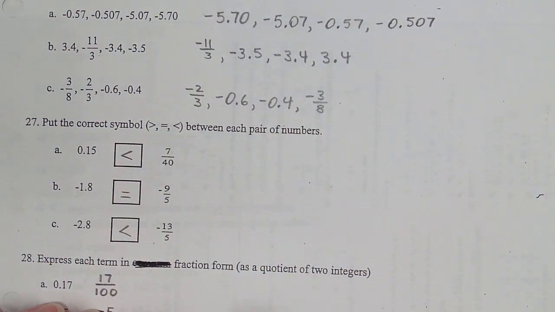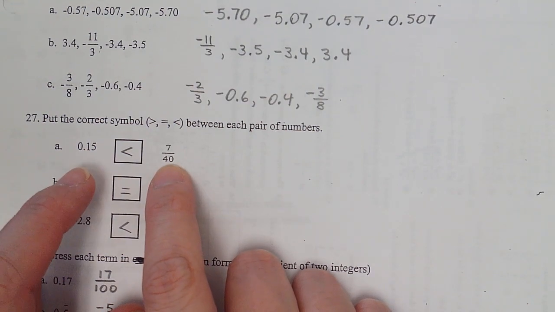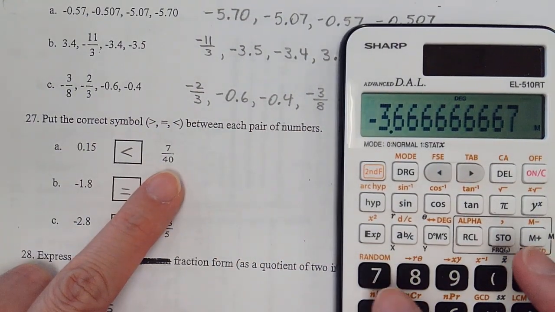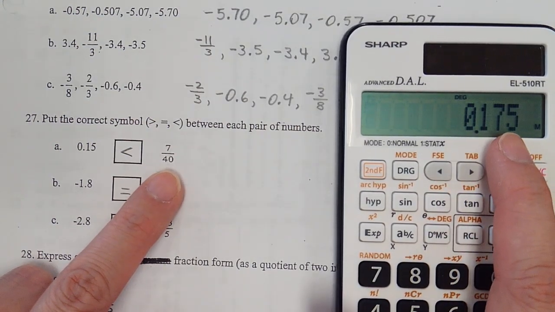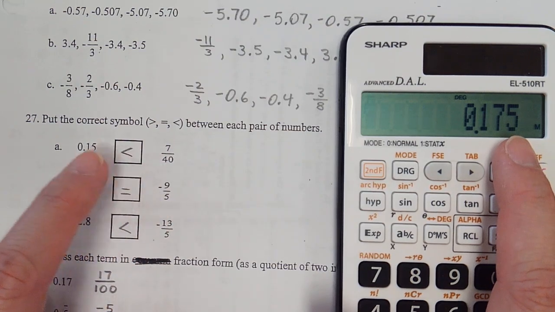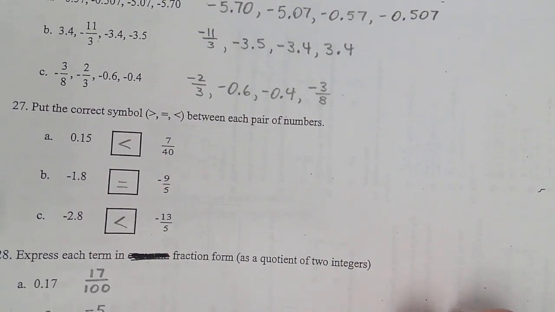Inequalities. You will see that on the test. Comparing two sides, which side is bigger, which side is smaller. So 7 over 40 is 7 divided by 40, which is 0.175, which means this is bigger than this. Okay. When you divide those, you'll see that it's equal, and then that is greater.